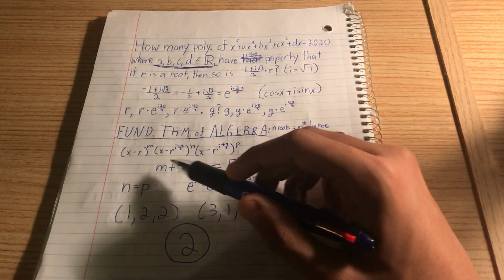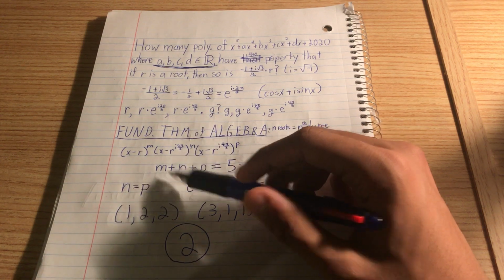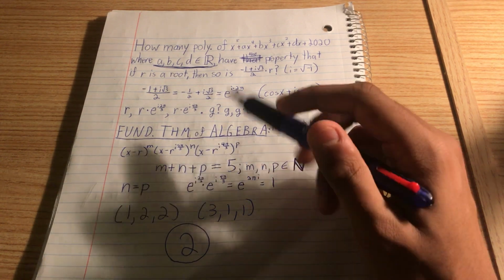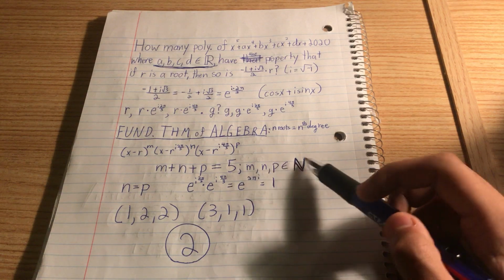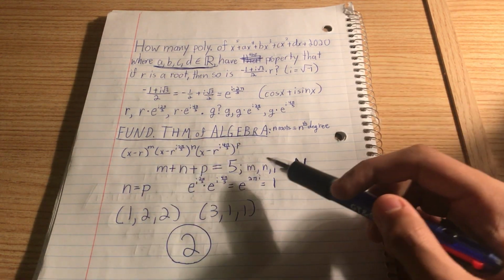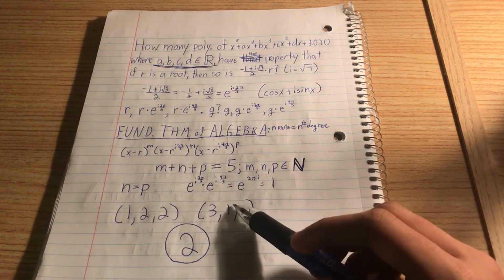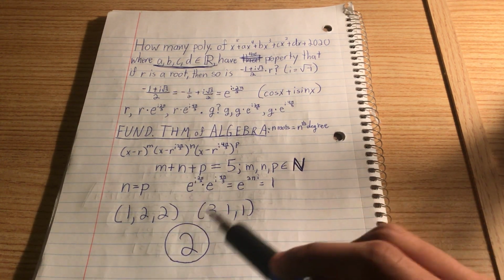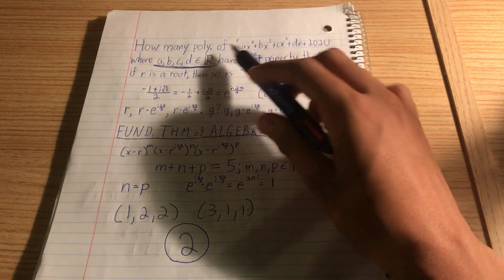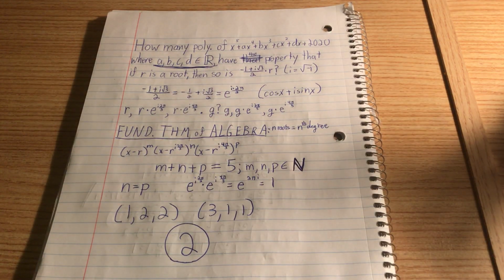Let's just go on and see, if m is 4, that means n plus p equals 1, which, if n and p are natural numbers, will not work out. And then obviously 5 wouldn't work out either, because we're looking at natural numbers, so we're ignoring 0. So that is our answer. We have one solution over here, another solution over here. There are 2 solutions which abide to this question right here. And that's our answer, 2.